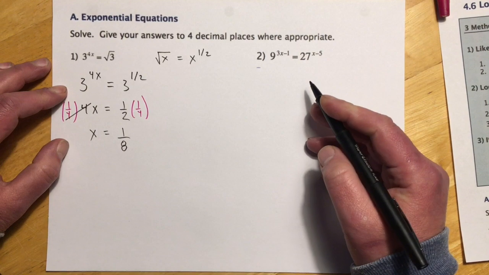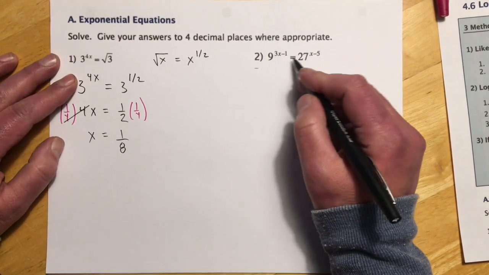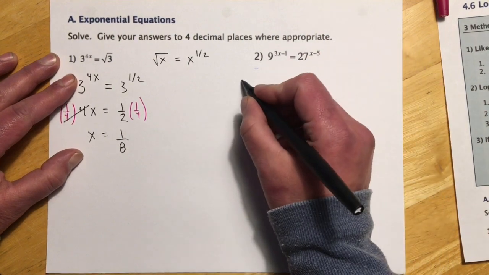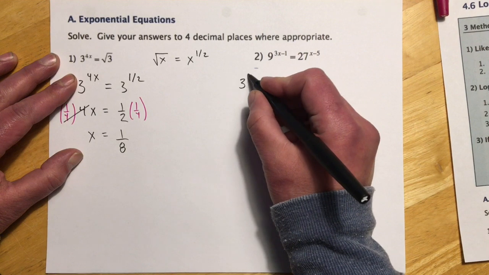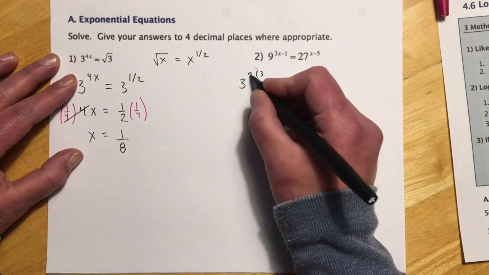This next one is also an example of like bases. So right now I have 9's and 27's, so those are not quite the same, but 9 and 27 can both be written in base 3. So I'm going to say 9 is 3 squared, and then it's just going to be times this stuff, 2.